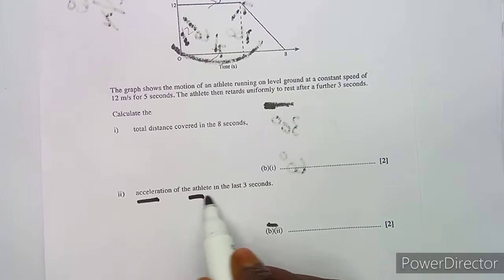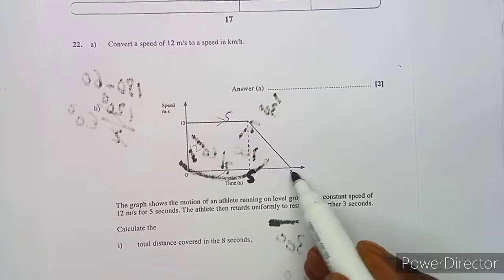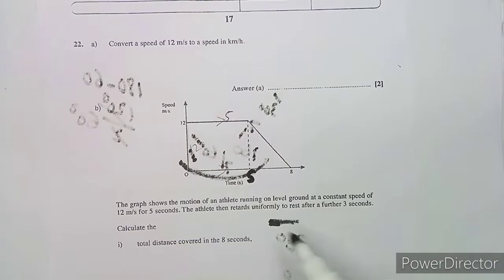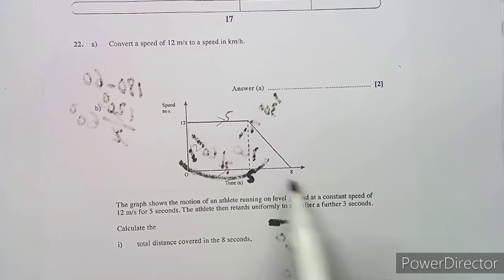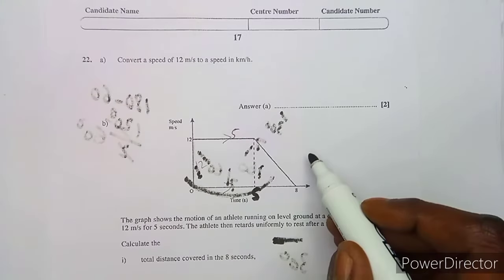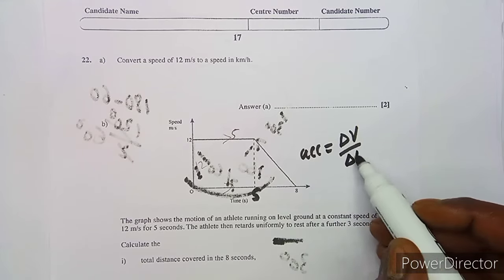Like I said, guys, there's this part that we just left here, which was on the acceleration of the athlete in the last 3 seconds. This is the last 3 seconds. Remember, this is your 5 and this is 8. Anyways, this is what we are having, our last 3 seconds, and the acceleration is simply the rate of change of velocity over the rate of change of time.